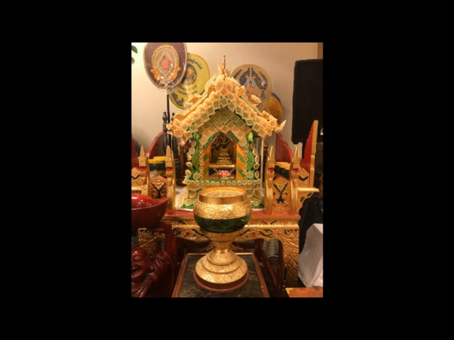One dukkha means painfulness as suffering. Number 2, suffering in change.